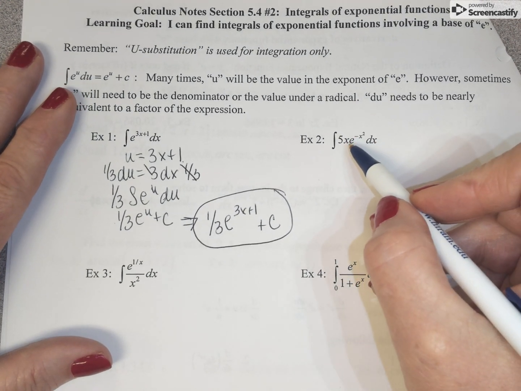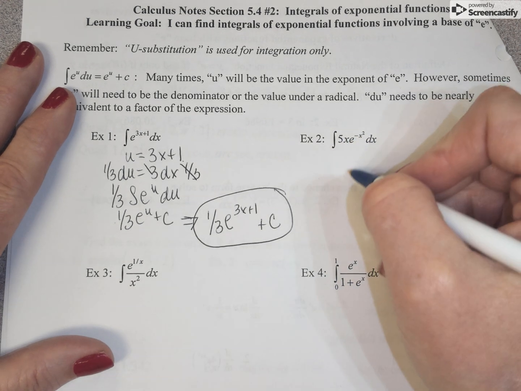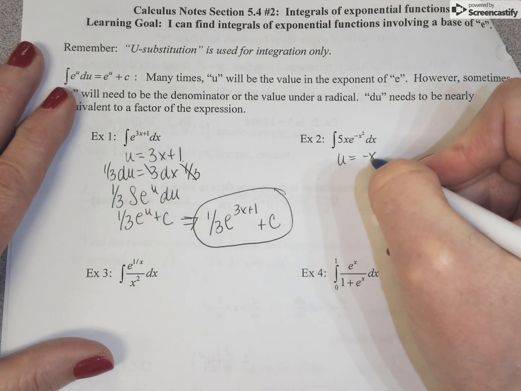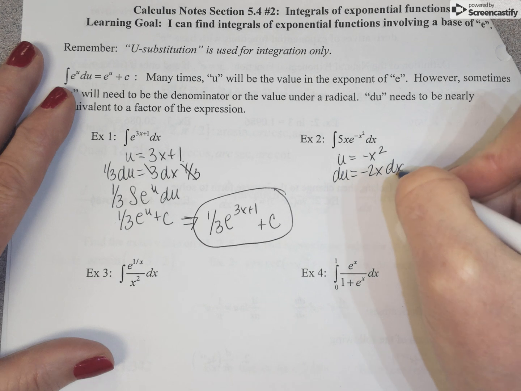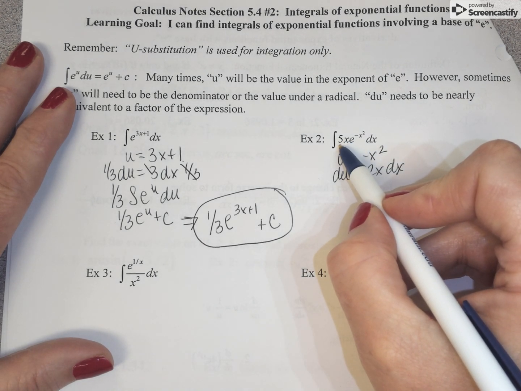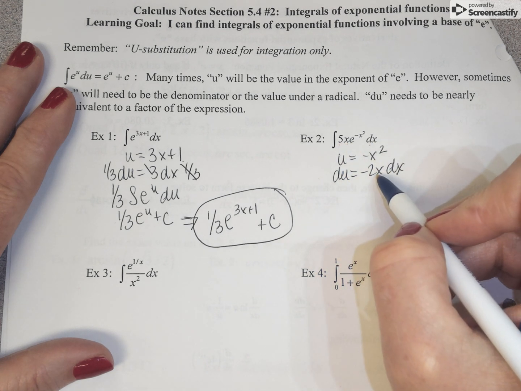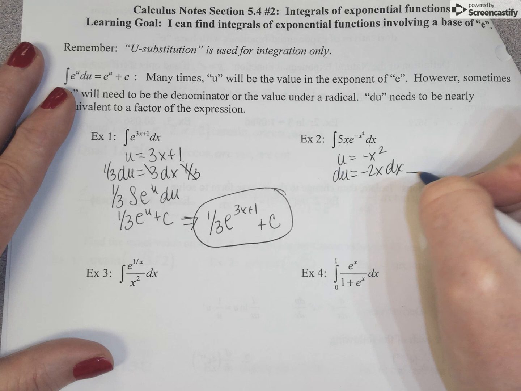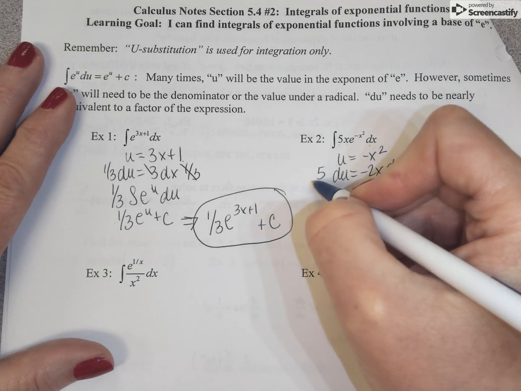Okay, looking at example 2, again, I don't just have the integral of e to the u. So I'm going to have to let u equal the exponent. So du is going to be negative 2x dx. And I'm trying to replace the 5x dx. So in order to get a 5, I have to get rid of the negative 2 and I have to multiply by a 5.